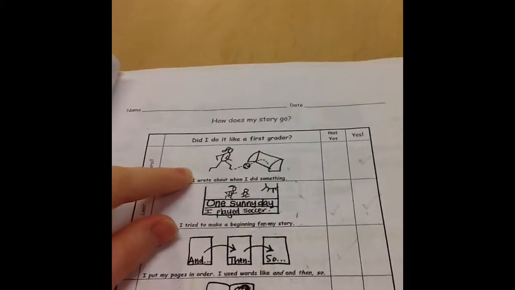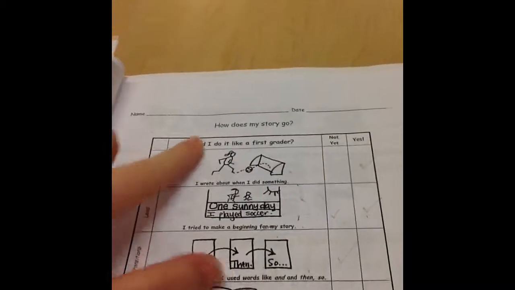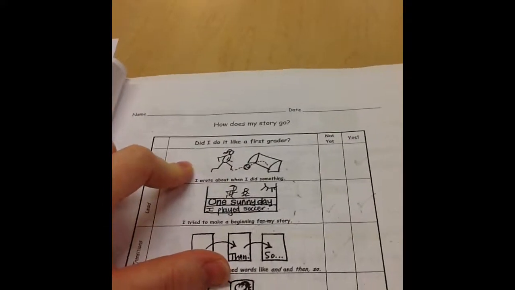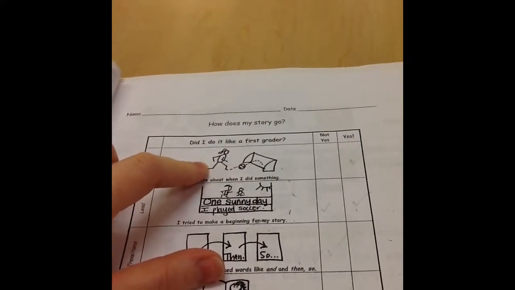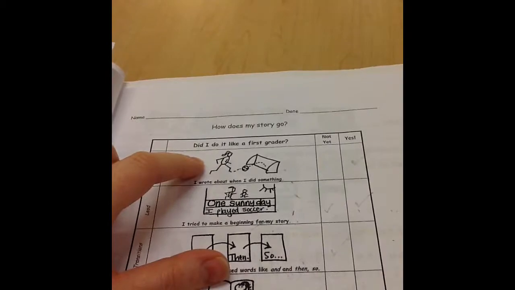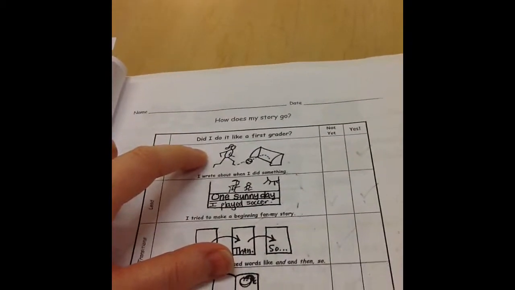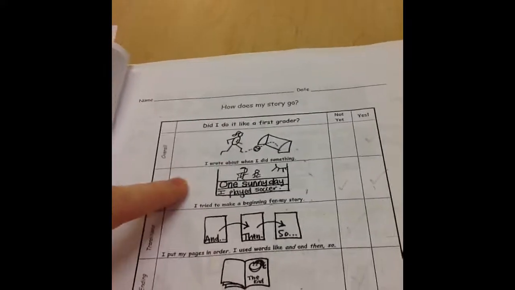I was working with Angelina, the first grade author of the story about losing her tooth when she ate an apple. And we were looking at the checklist. I wrote about when I did something. Angelina and I talked about how we already discussed this, and we had a not yet, but then we revised it to make our story about one small moment instead of a big moment. So that is a yes. Then we went on to the next one.